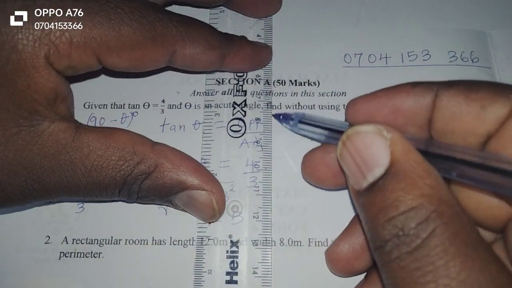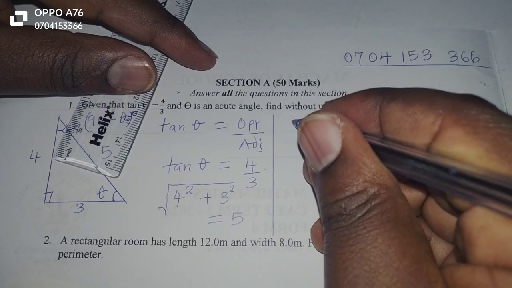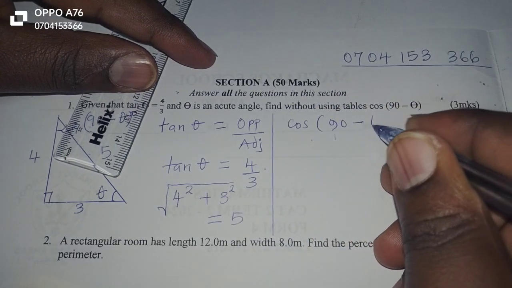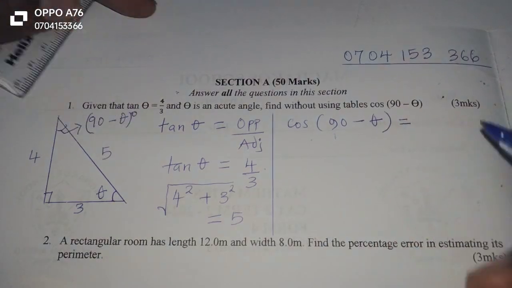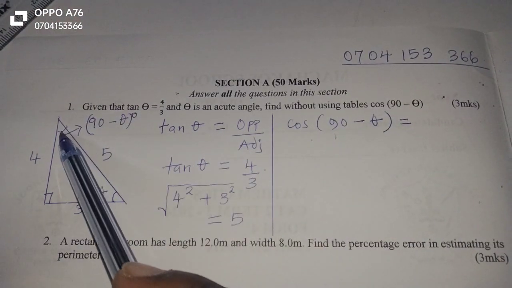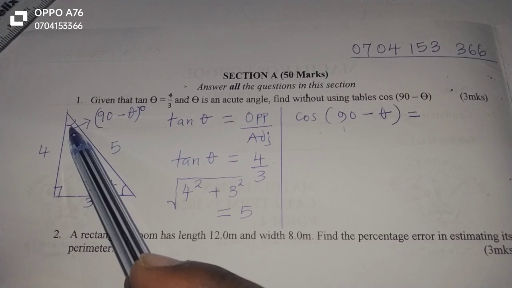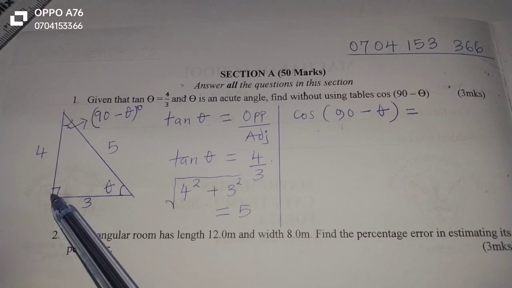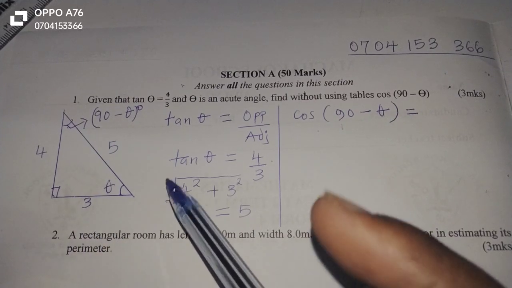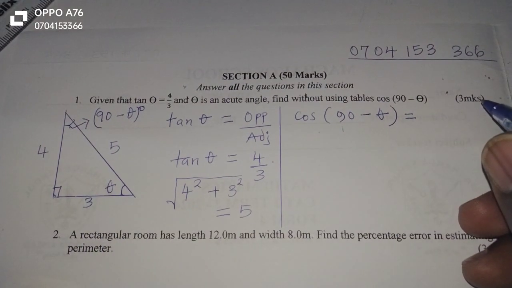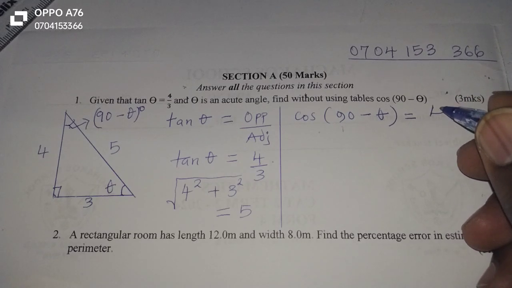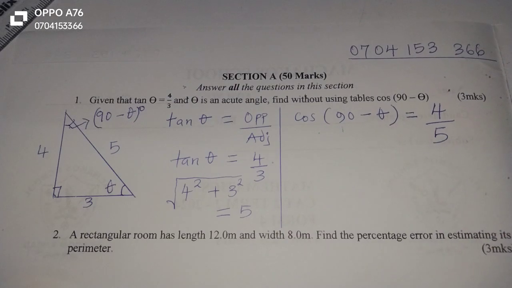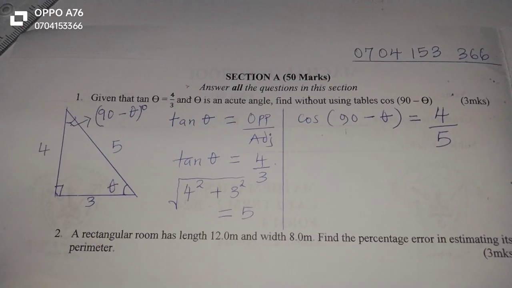And for this case, we are requested to find the cosine of 90 minus theta. So with 90 minus theta at this point, now we need the cosine. Remember, cosine is usually given by the adjacent length divided by the hypotenuse length. So we will need the adjacent length to that angle, which is 4, divided by the hypotenuse, which is 5 units. So now we are done with question number 1.